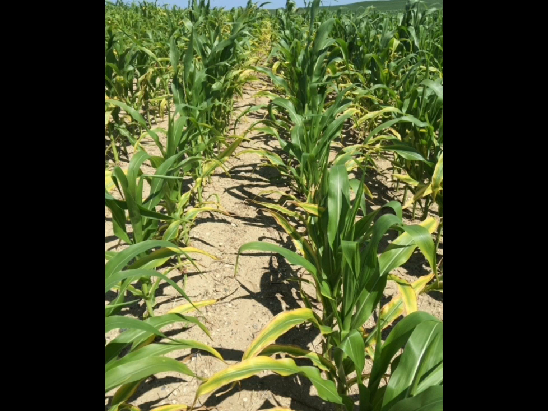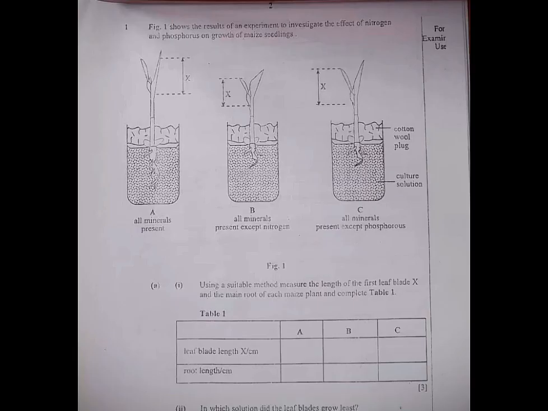Let's look on typical practical question on plant nutrition that was examined in SIMSEC November 2010, Combined Science Paper 3. Number 1 is reading.